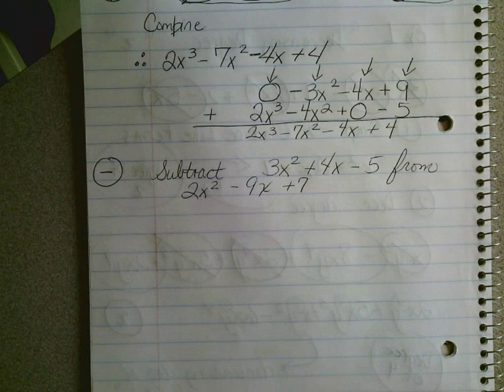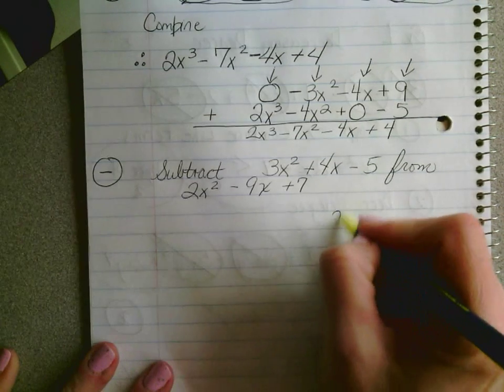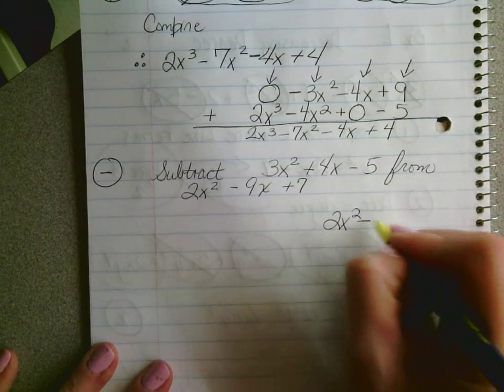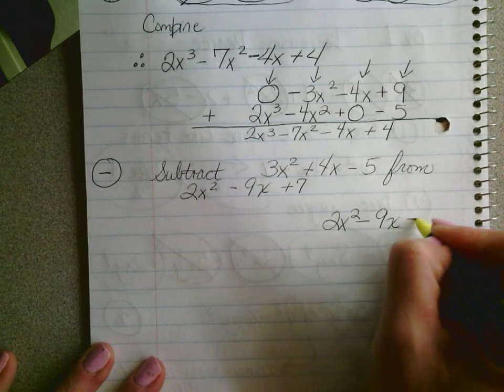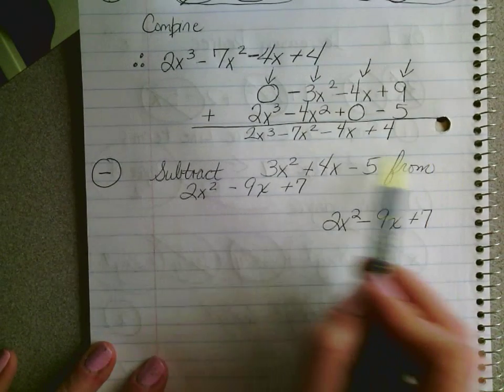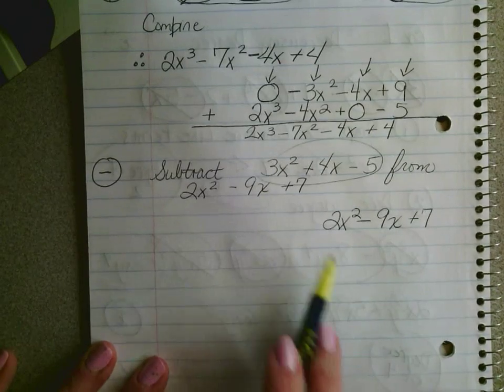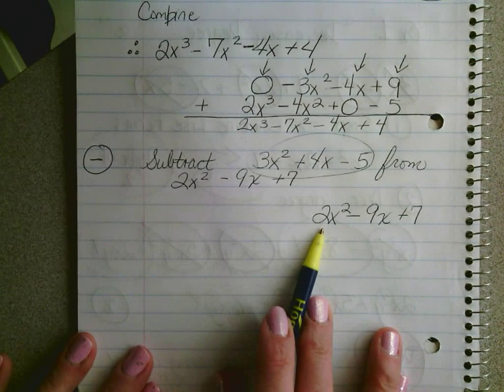Remove the 3x squared polynomial from the 2x squared polynomial. I'm just using those first terms there. Which means 2x squared, if you stack it, is going to be on top, because I am removing this component from that component.